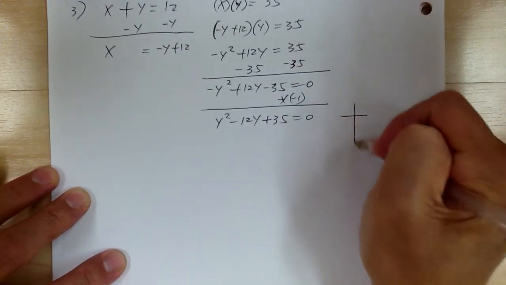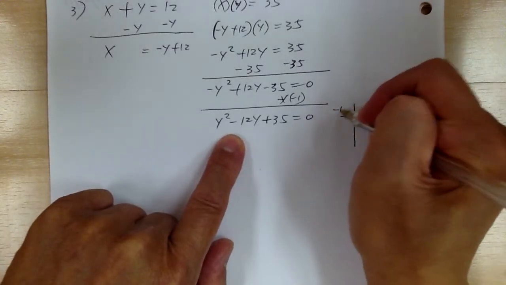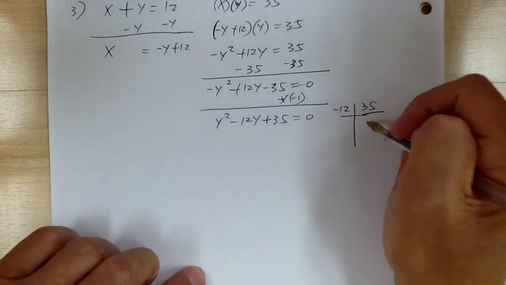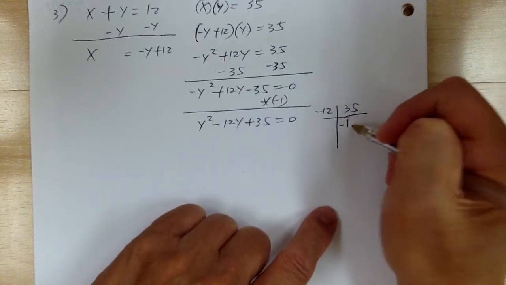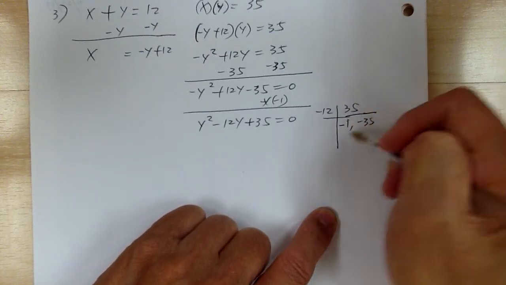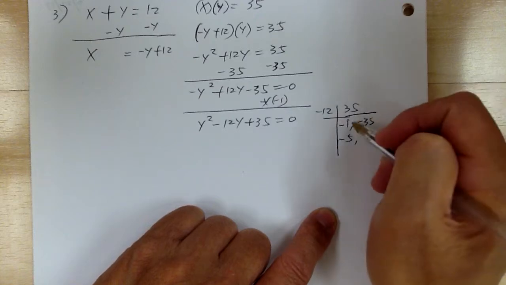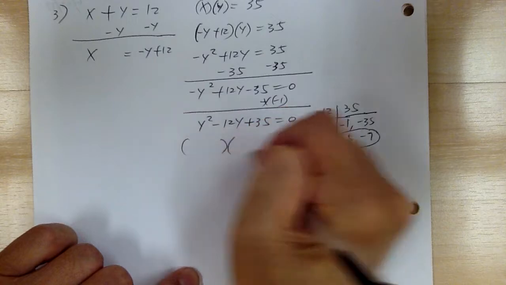And then you do the factoring by step 1, step 2, step 4. So you do master product, the step 4. So you get minus 12 and 35. So you need to use negatives because it's negative, right? So you have to use negative over here. So negative 1, comma, negative 35, negative 5, negative 7. Okay, that's the correct combination.